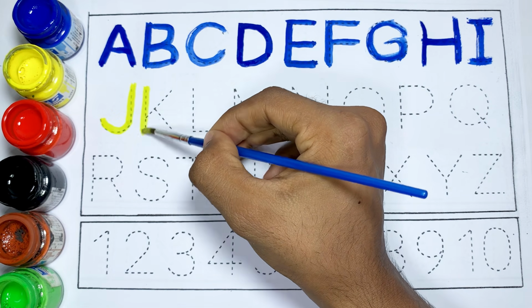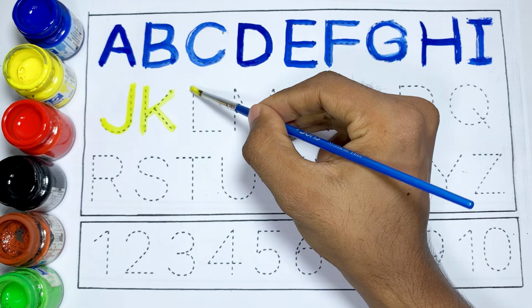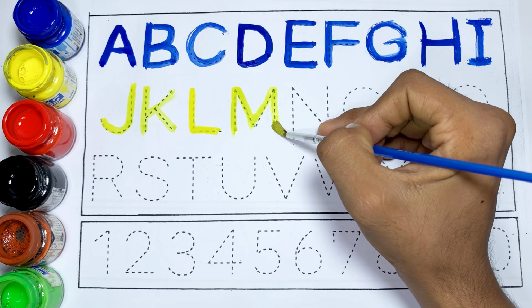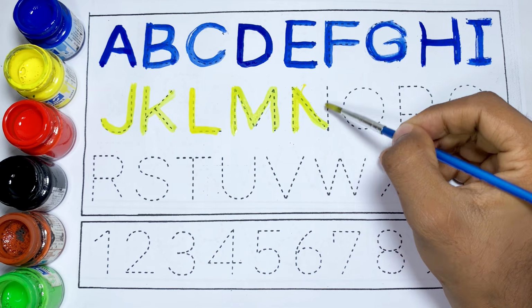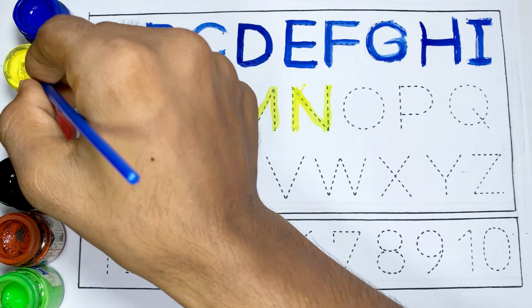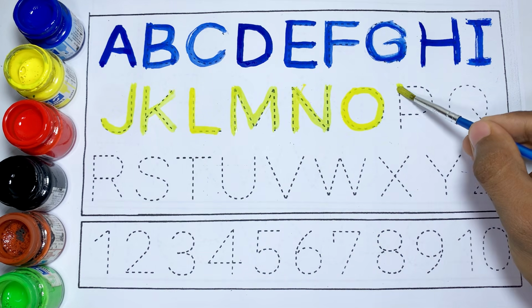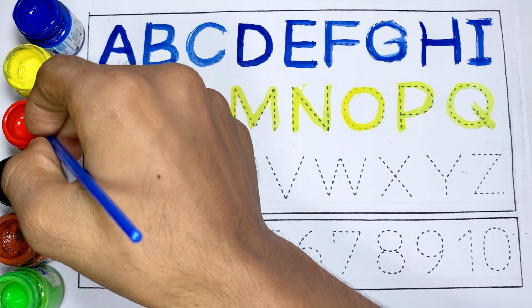J for joker, K for king, L for lion, M for moon, and N for nose, O for octopus, P for parrot, Q for queen. Now you draw R and use red color.